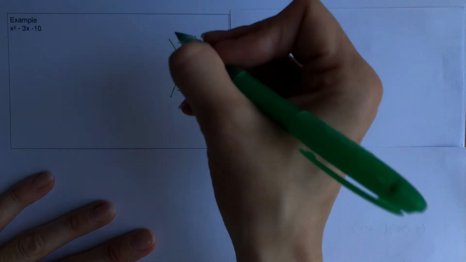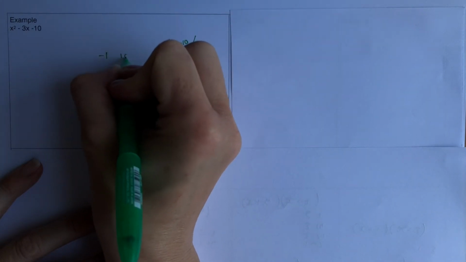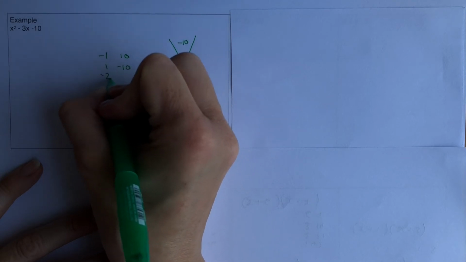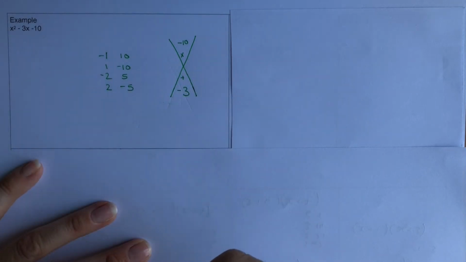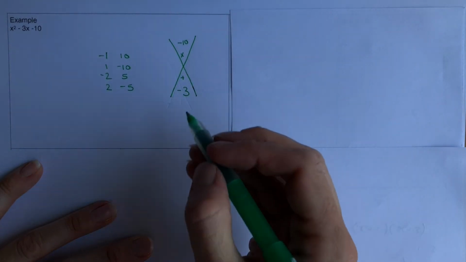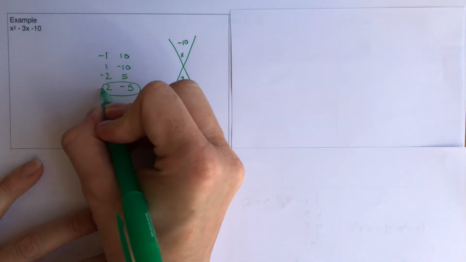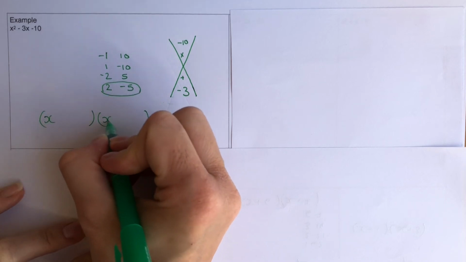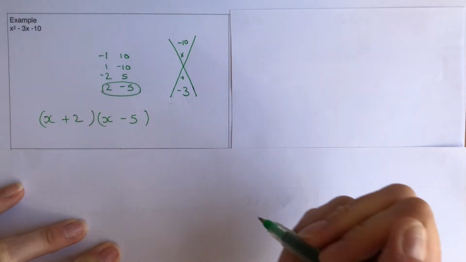So let's start by writing the factors of -10. So I could have -1 and 10. I could have 1 and -10. I could have -2 and 5, or 2 and -5. So they're all the factors of -10. Which ones would add together to make -3? It's these two. Lovely. So pop one in one bracket, one in the other. So this is +2 and this is -5.